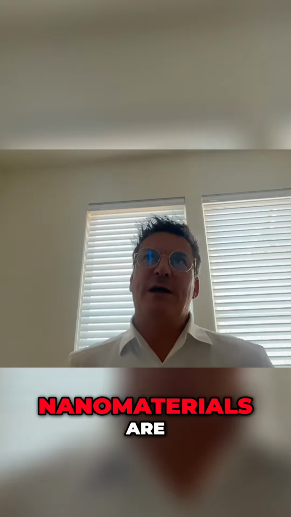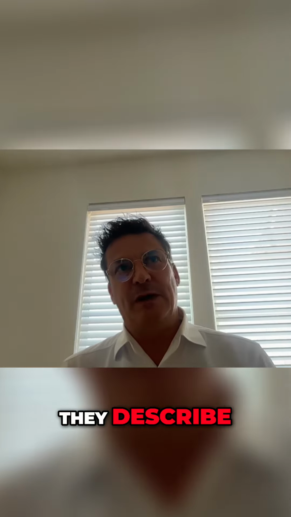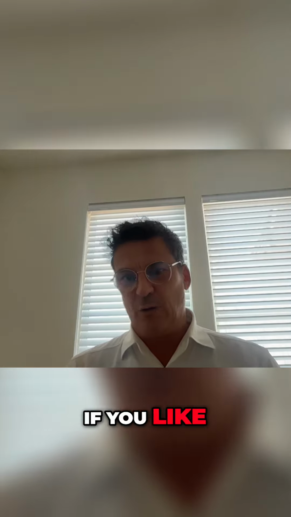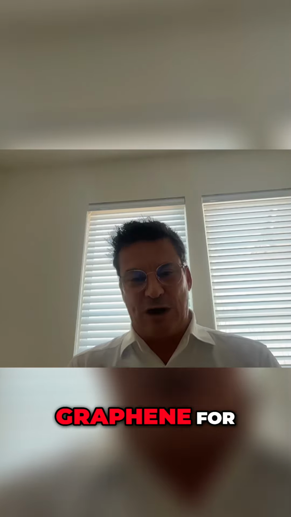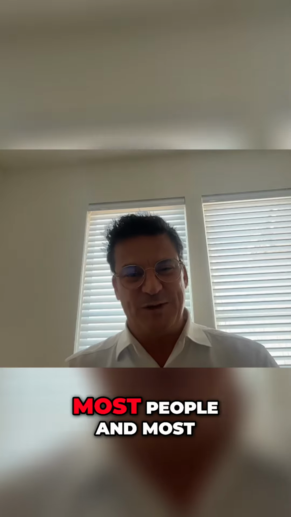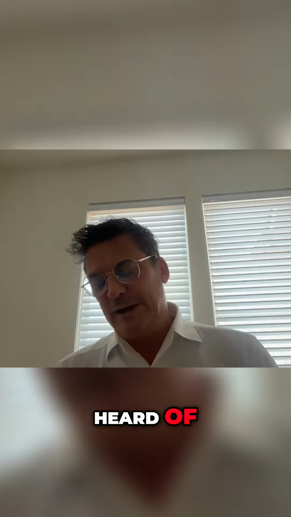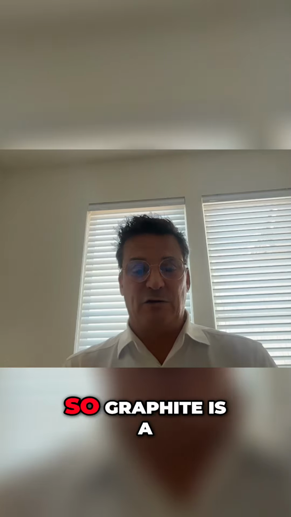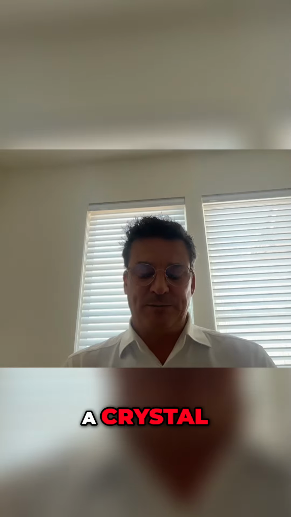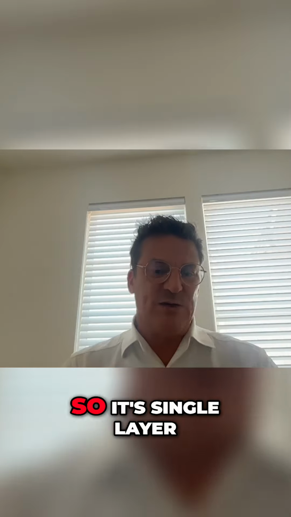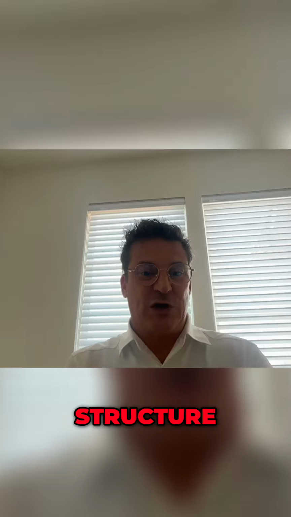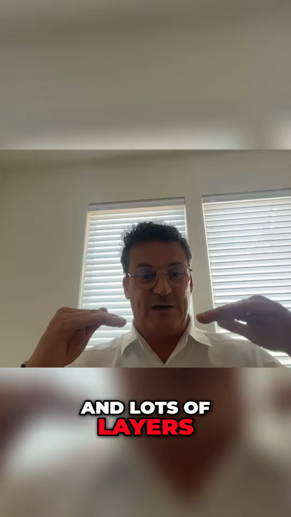So nanomaterials describe materials that are on the atomic scale, if you like, 1 to 100 nanometers thick. But if we think about graphene for a moment, and that's one that most of your audience will have heard of. Let's take graphite. Graphite is a crystal, and imagine it being a book. We can peel off the layers of that book, page by page, sheet by sheet, and that's what people call graphene. Okay, so it's a single layer structure that if you build it up in lots and lots of layers, it's graphite, right?